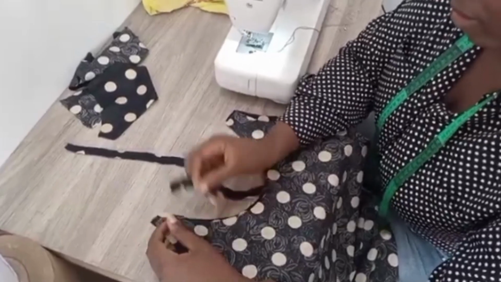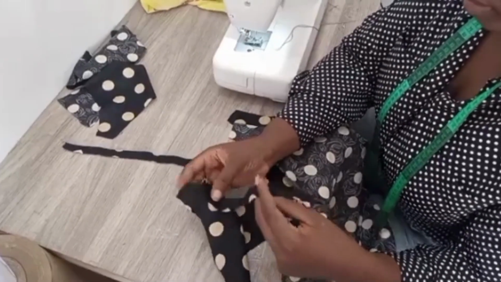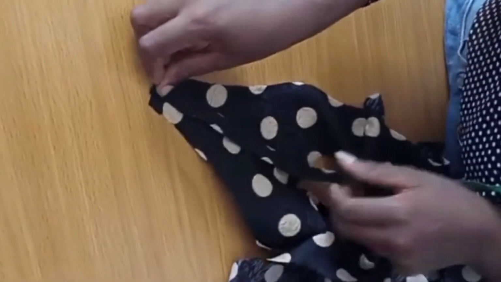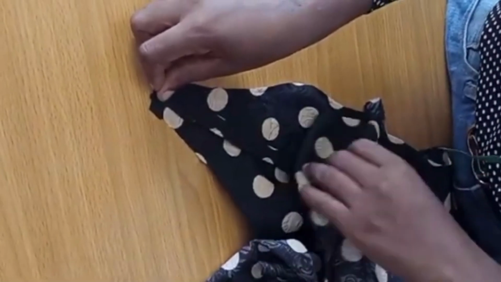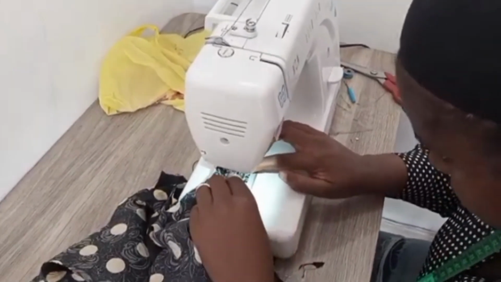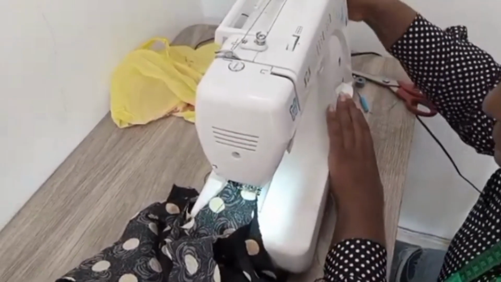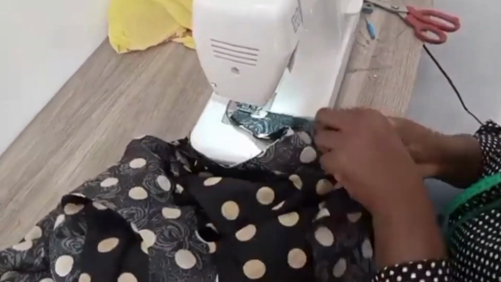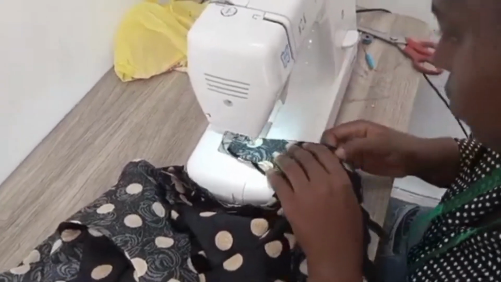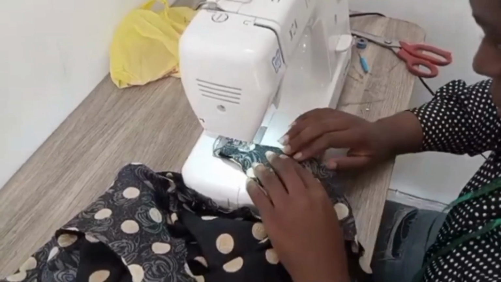At the shoulder points, I'm actually fixing the strap for the sleeve in between the facing and the main fabric, making sure that they lie properly so I don't stitch on the wrong parts. So I fix them up and then hold them up with pins and then go straight to the machine to sew them and put them in place. While sewing, I was careful not to sew on the sides of the strap so that it does not get stuck.